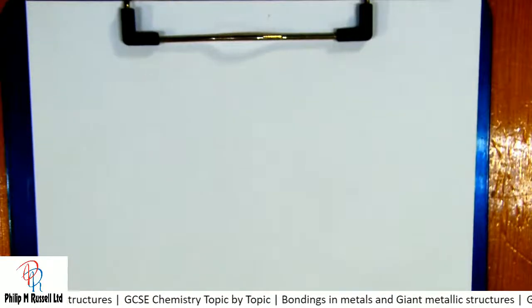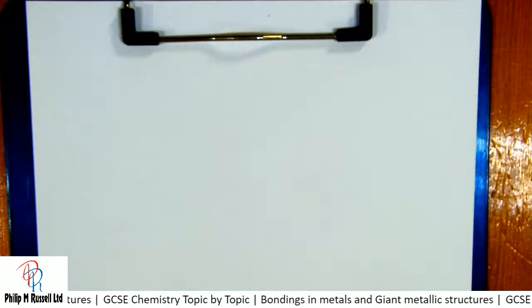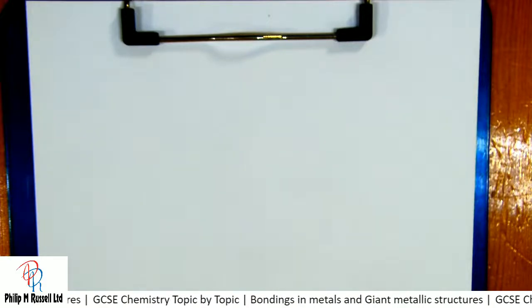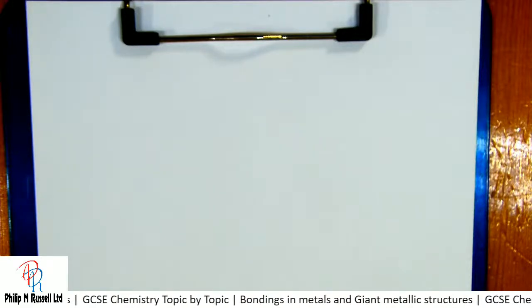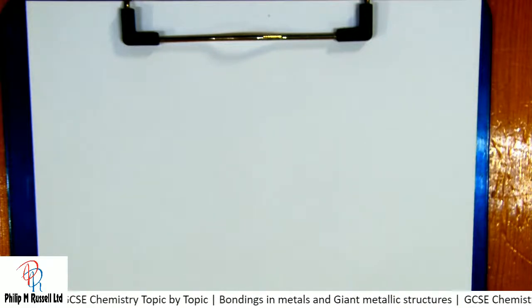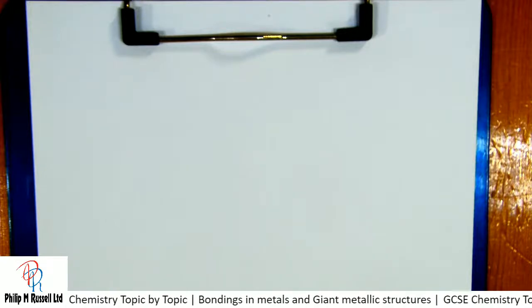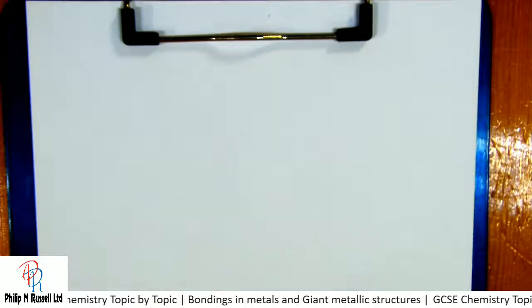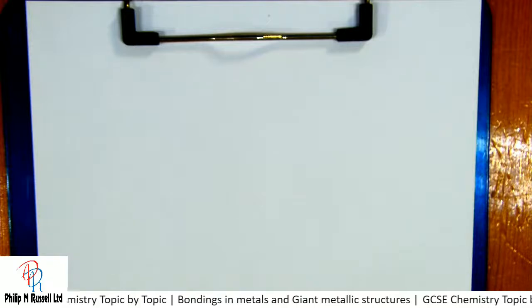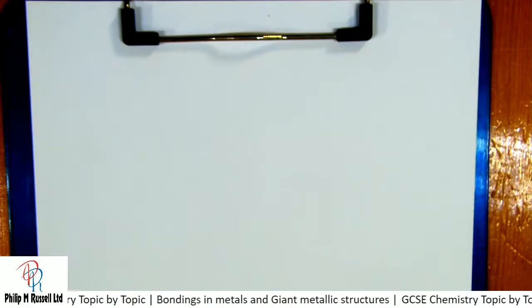Right, so what does a metal look like and how does it work? Well, there's a few experiments that we can actually do to have a look at this, and what we're going to do is have a look in a moment at some crystals of metals, and so we can see what they look like.